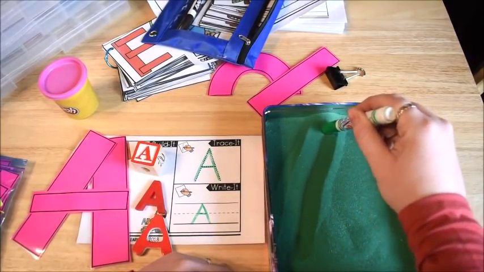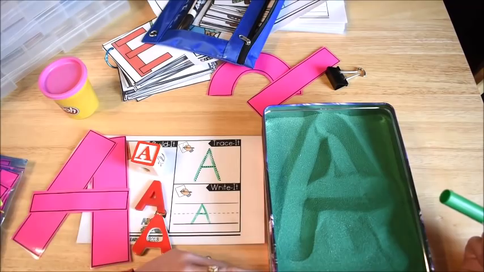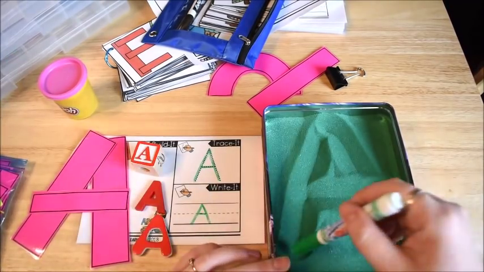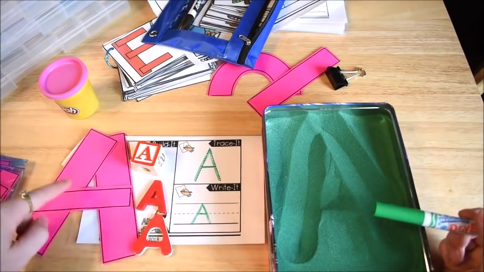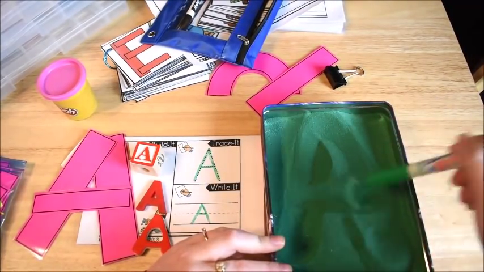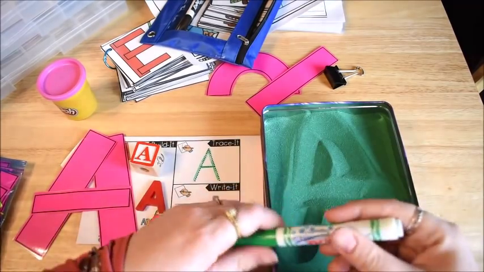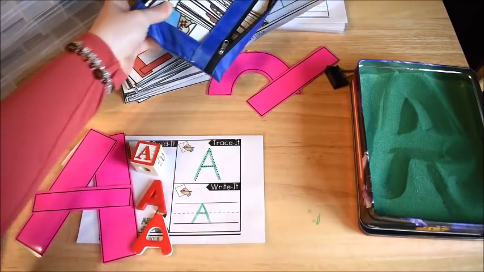So it'd be big line, little line, and cross. So they practice the strokes of making the letter that they just built. And of course the building pieces help them with remembering what the strokes are for making the letter themselves. And then the last thing I have here, actually I have pulled these out.